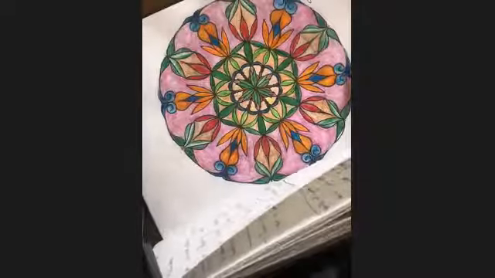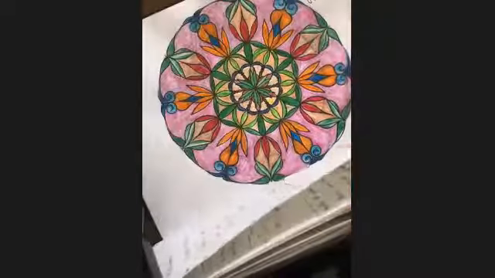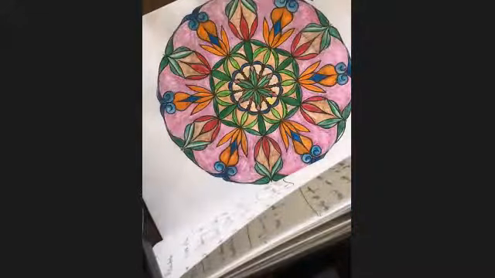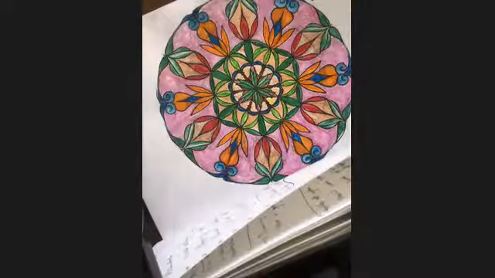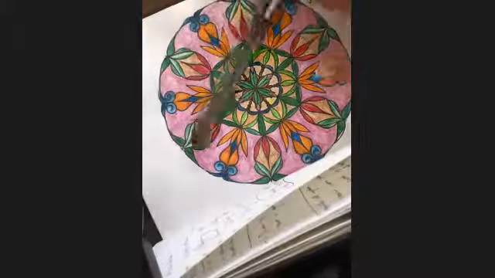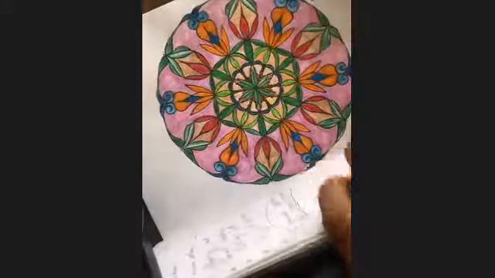I'll quickly show you what pen I've been using. Sorry, just give me 1 second. These are very good pens. They're handy for many artworks you do. So I'll just put it on a plain paper. So you can see the outline pen.